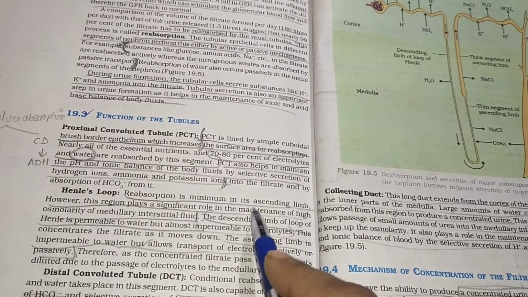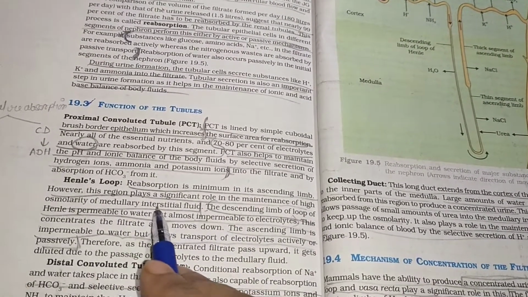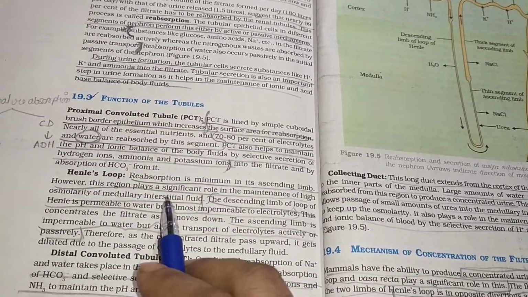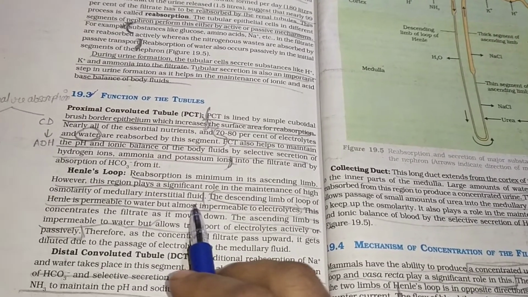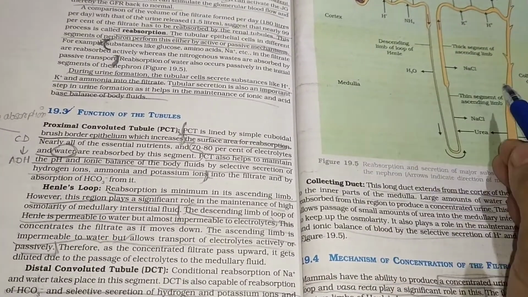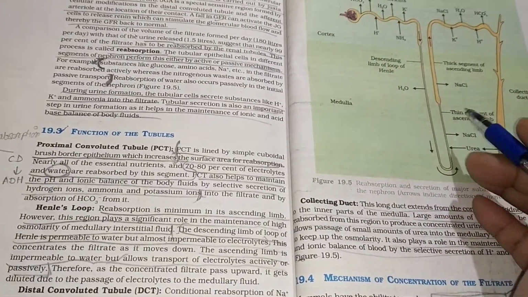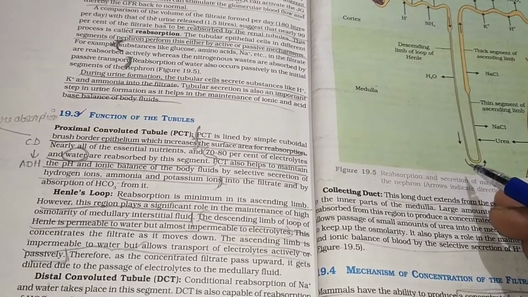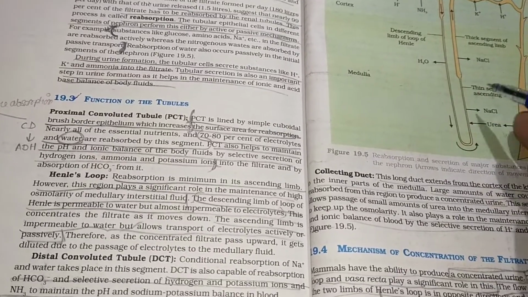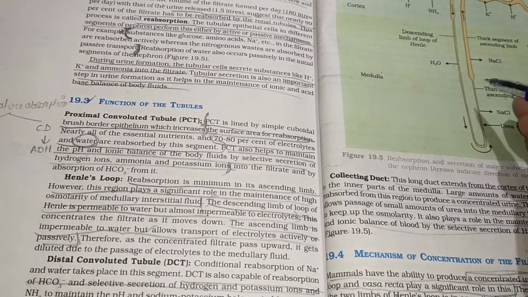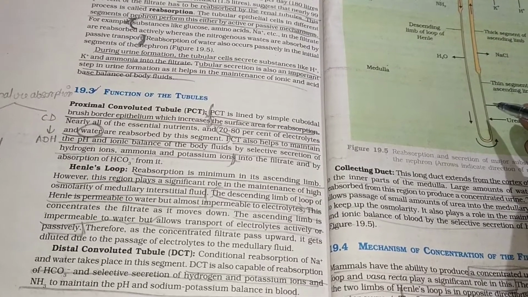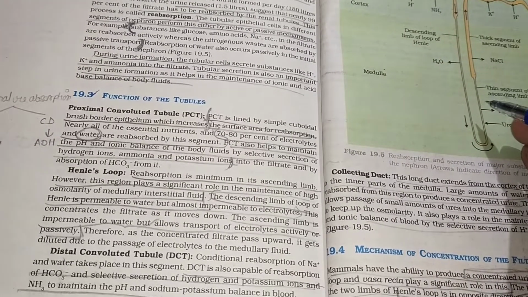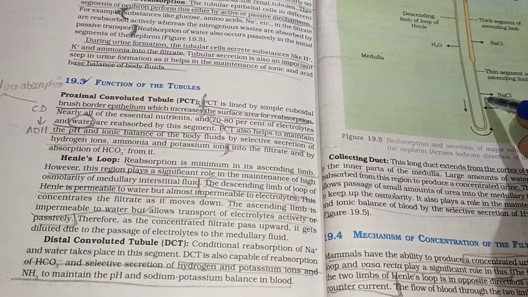In Henle's loop, reabsorption is minimum in its ascending limb. However, this region plays a significant role in maintenance of high osmolarity of the medullary interstitial fluid. That we will discuss also. Medullary means this one, so high osmolarity of the medulla. This is the ascending limb, and this one is the descending limb. In Henle's loop, the part going downward is the descending limb, and the part coming upward is called the ascending limb. So we can say reabsorption is minimum in the ascending limb of Henle's loop.